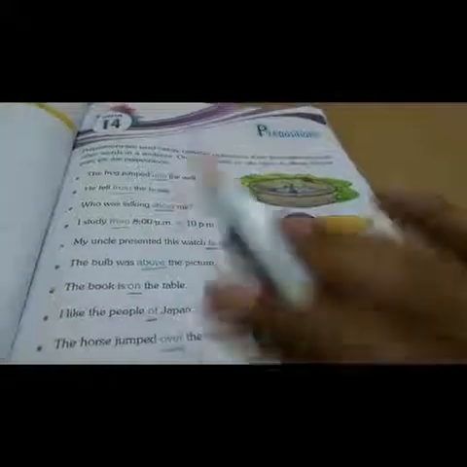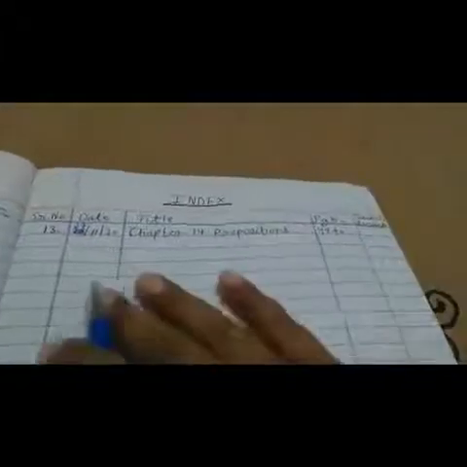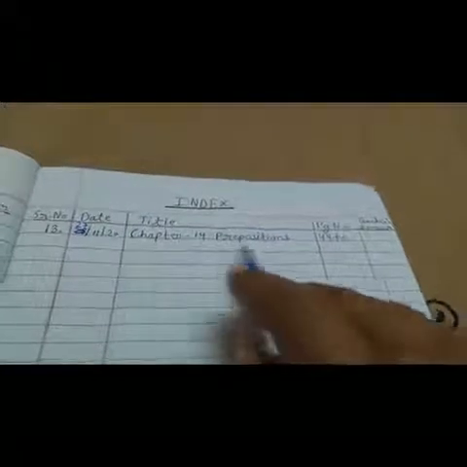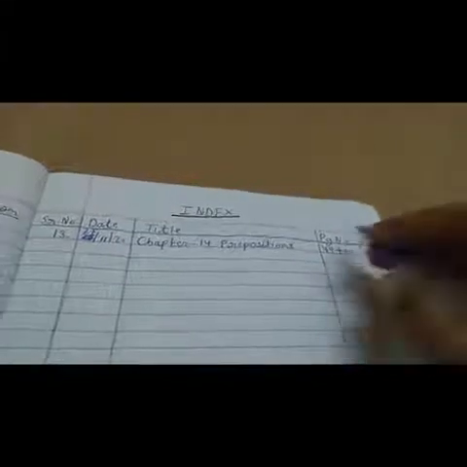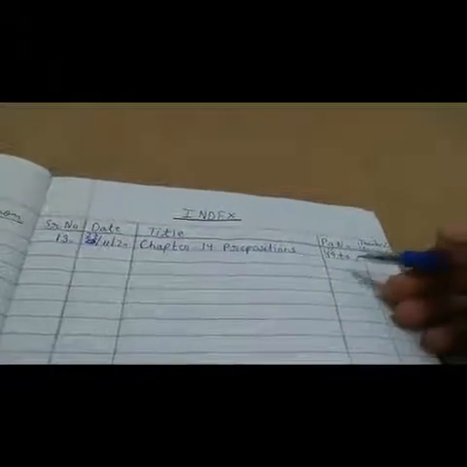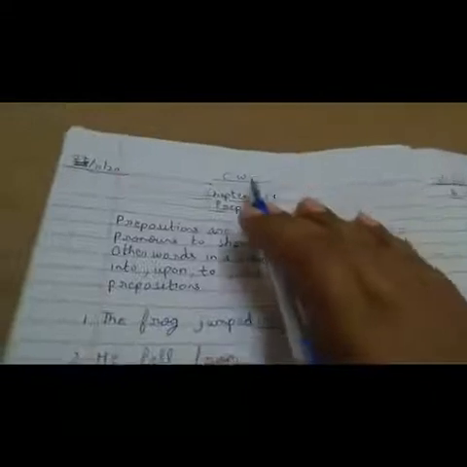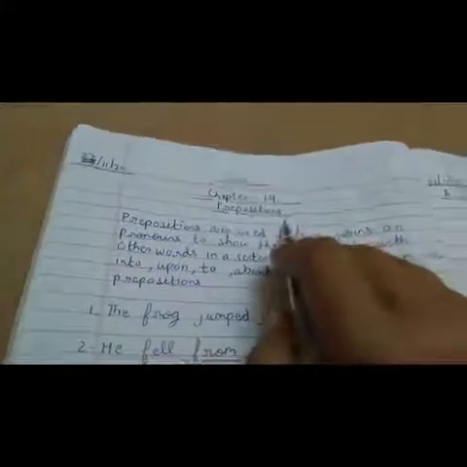Now, let me tell you what you have to write today in your notebook. You have to write the definition of preposition with some examples. First of all, put the serial number, today's date, chapter 14, prepositions, and count the number of pages and write it here. Don't complete the page number as we still have to do the exercise. Now turn the page and write today's date, classwork, chapter 14, that is prepositions.